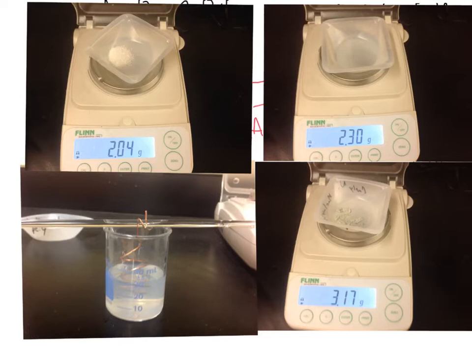So on the right, what I've shown is we've massed an empty weigh boat. We then collected the silver and dried it. So this is the silver precipitate collected in the reaction. And so the mass changed from 2.30 grams in the empty weigh boat to 3.17 grams.